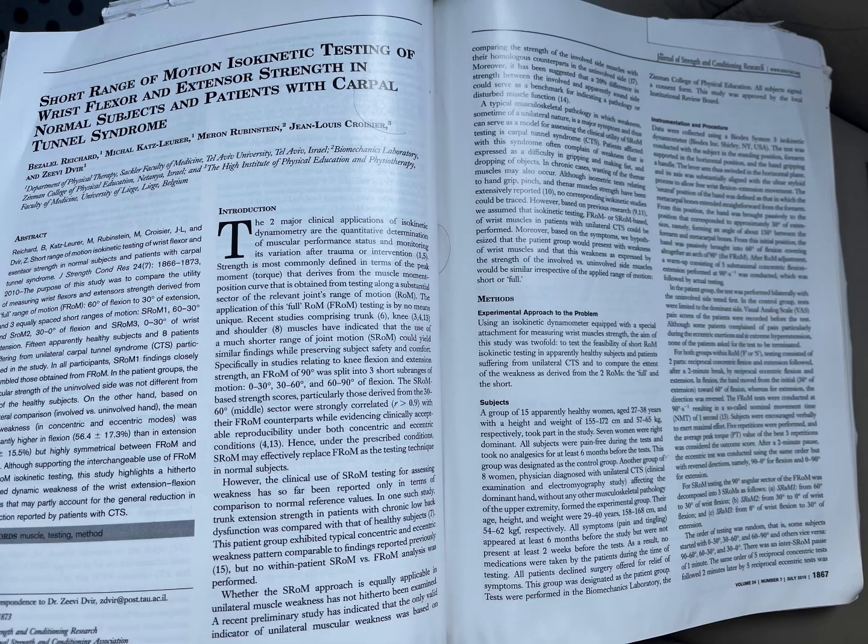Patients afflicted with this syndrome often complain of weakness that is expressed as a difficulty in gripping and making a fist, and dropping of objects. In chronic cases, wasting of their thenar muscle may also occur. Although isometric tests relating to hand grip, pinch, and thenar muscle strength have been extensively reported, no corresponding isokinetic studies could be traced. However, based on previous research, we assume that isokinetic testing, FROM or SROM based, of wrist muscles in patients with unilateral CTS could be performed.